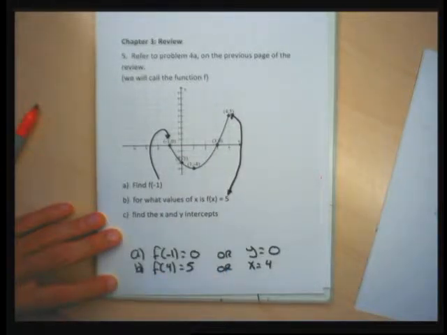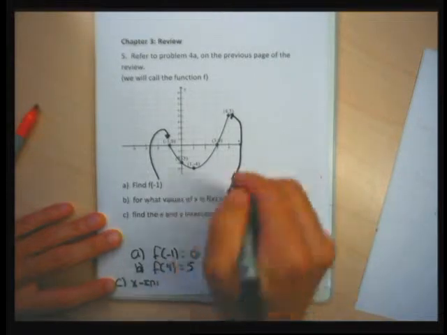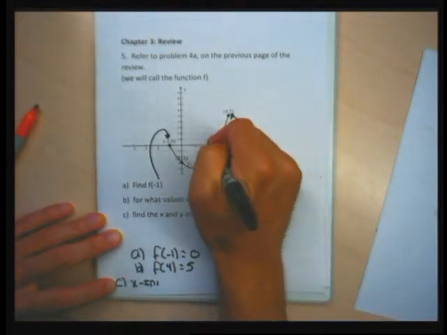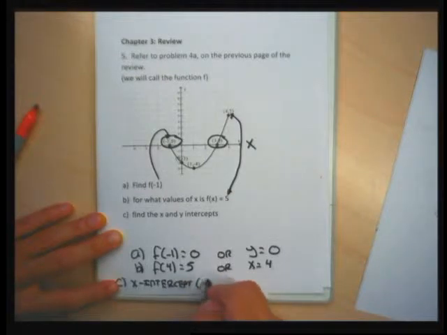Part C wants me to find intercepts. Intercepts are points on the axes, and for part C, to find the x-intercept, I look at the x-axis. Any point on the x-axis is considered an x-intercept. So in part C, for the x-intercepts, I'm going to say it's the point -1, 0, and the point 3, 0.